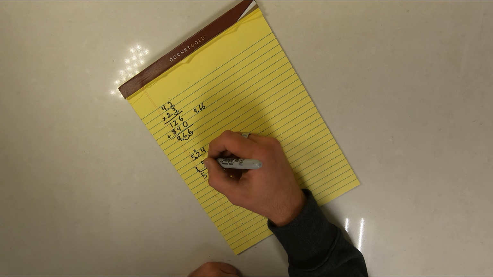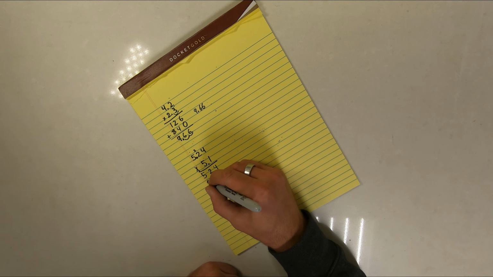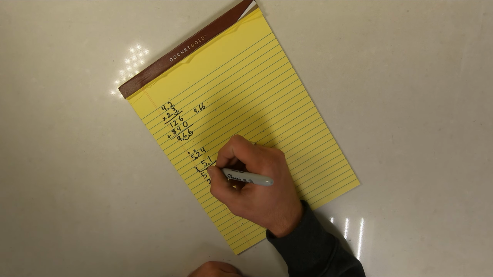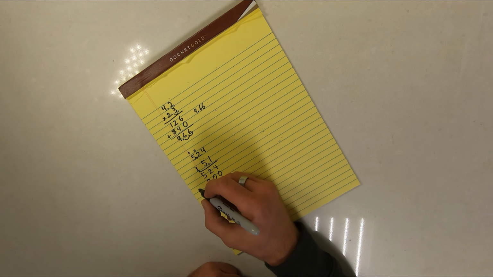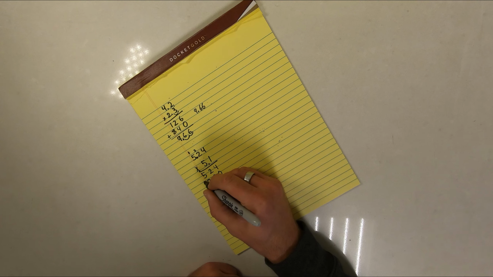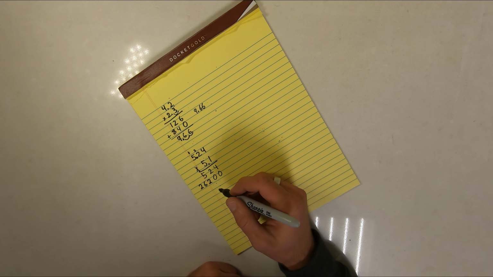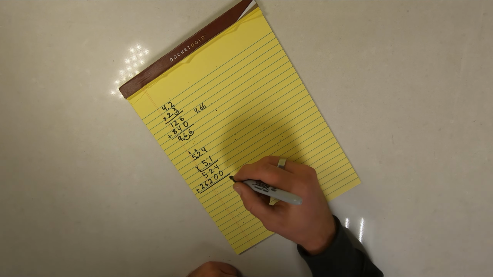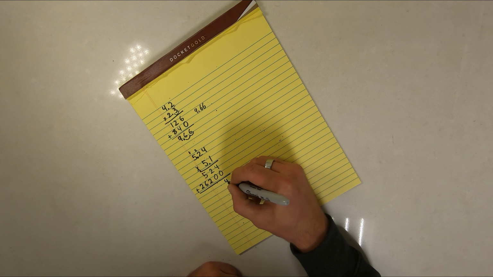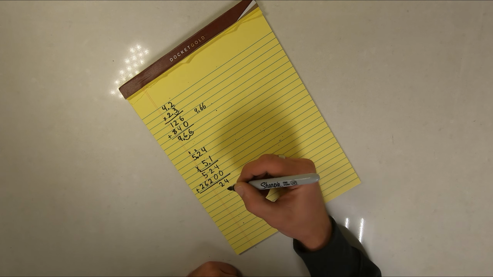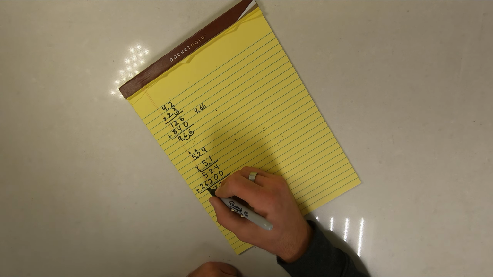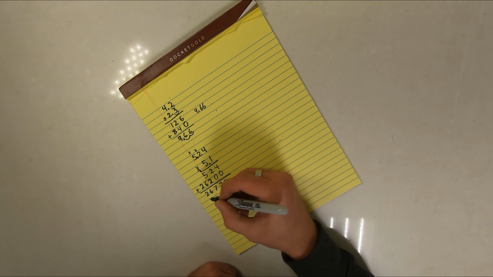5 times 2 is 10, plus 2 is 12. Put a 2 here and 1 up here. 5 times 5 is 25, plus 1 is 26. So we put a 6 here and carry the 2. Now we just add. 4 plus 0 is 4, 2 plus 0 is 2, 5 plus 2 is 7, and then 6 and a 2.